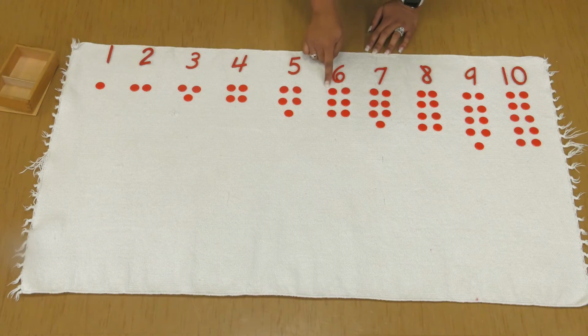But if you look at my 6 counters, I have 2 and 2 and 2. I can share with everyone. So 6 is even. Odd, even. Odd, even. Odd, even.